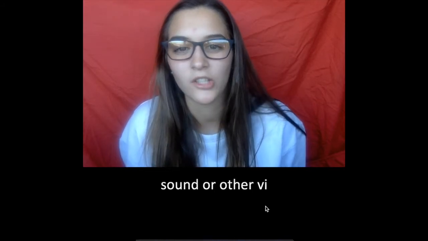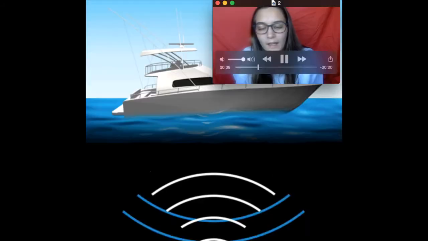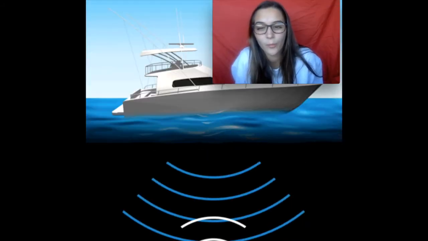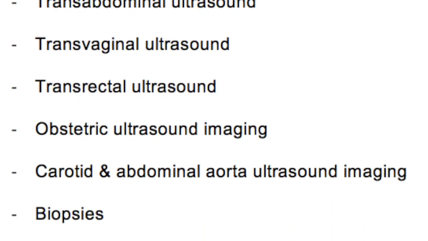So, here we go. Basically, ultrasound is sound or other vibrations having an ultrasonic frequency, particularly used in medical imaging. The principles relate to the way a sonar on a boat works, using echolocation. There are many procedures involved with ultrasound imaging, and this can include assisting with other medical procedures or resulting in diagnosis of tumours, cancers, and other abnormalities.